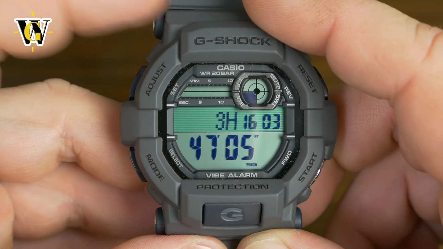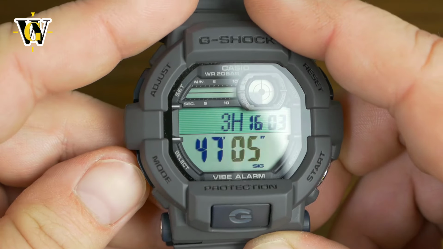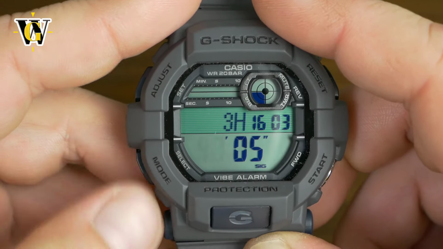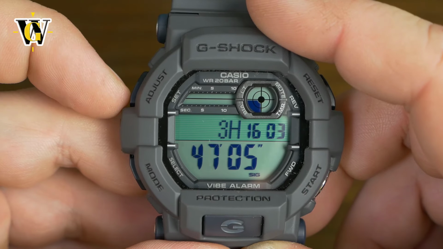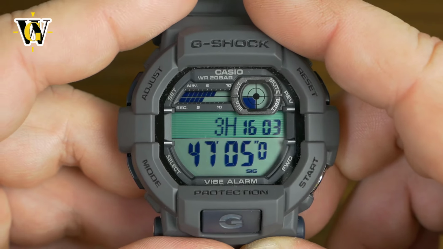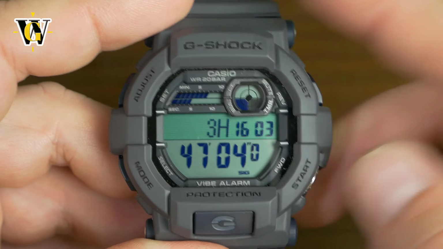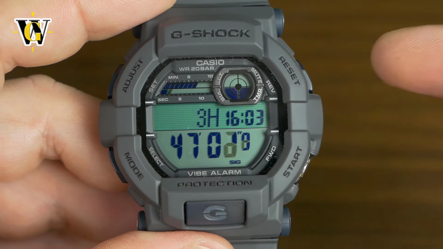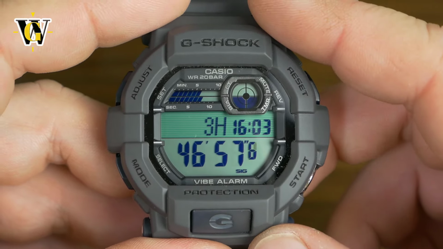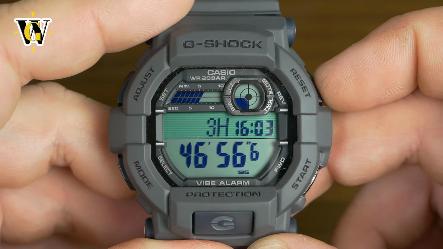To exit the adjusting, or if you want to change any of these, you simply cycle with the mode button until you get to what you want to change. To exit the adjusting screen of the countdown timer, you press the adjust button again, like so. And now again, we can start it. Once it reaches 0, it's going to either beep, vibrate, or flash, depending on what we selected. And you can stop it and you can reset it.